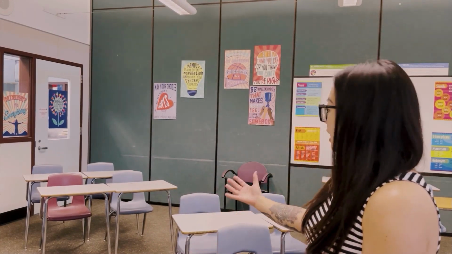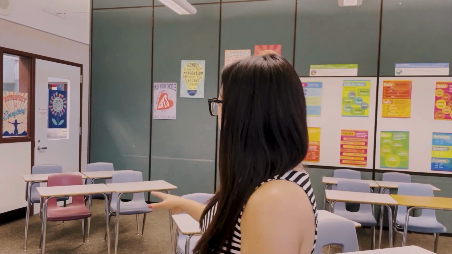So for example, the way that I have my desks set up here, they're all facing forward, but you can see that I have them in groups of 4, and sometimes I have them in groups of 2 or 3 or 5, depending on the number of students in my class.